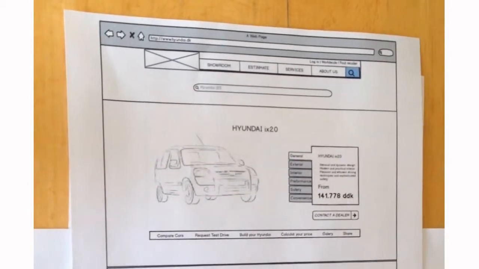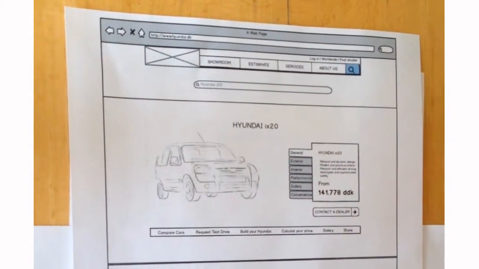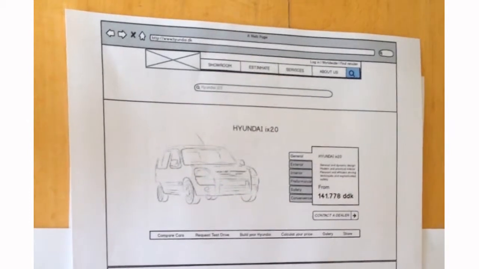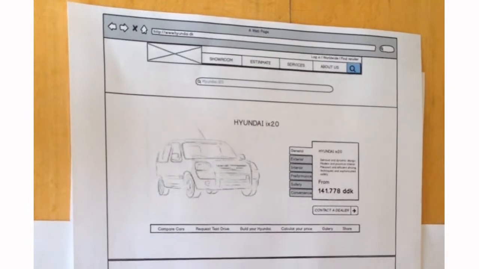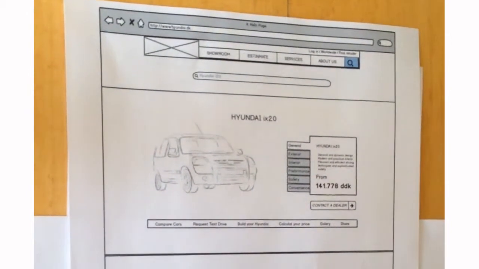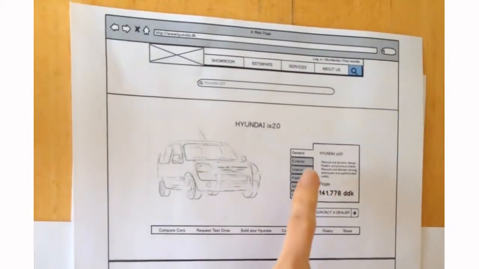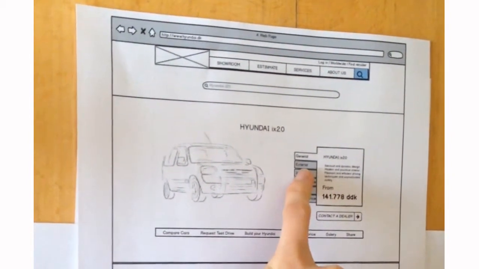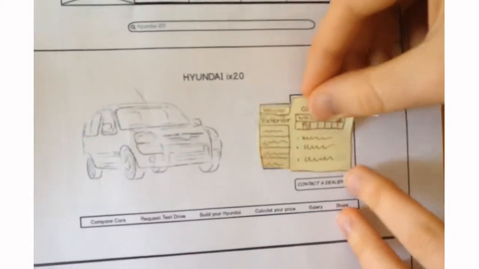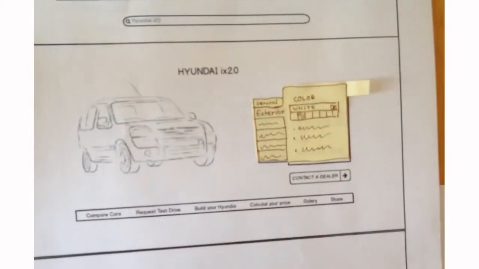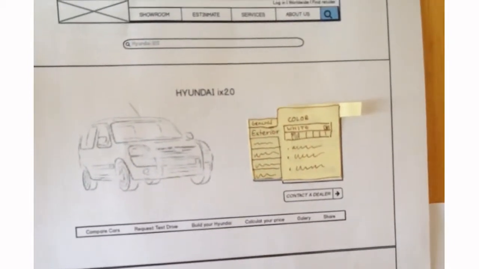For example, you want to check out this car. This picture is white. Let's imagine it's white, and you want to change the color. What would you do on here to change the color? I don't know if I press exterior, if something would change. Is this something that you would expect to get? Yeah. So how would you change it?